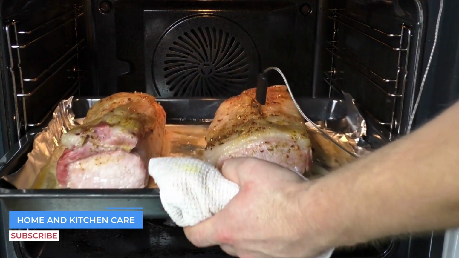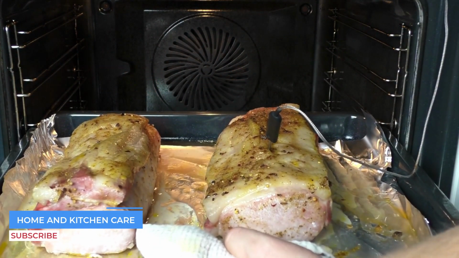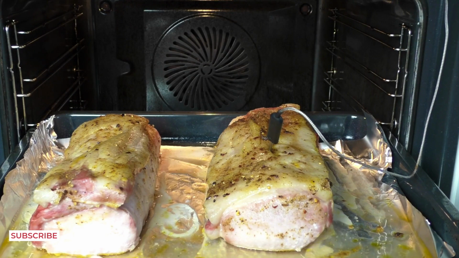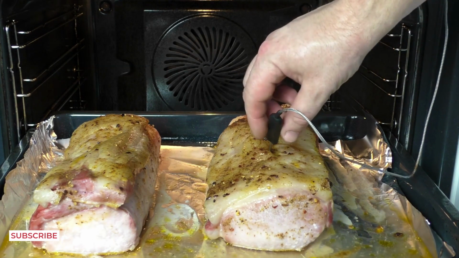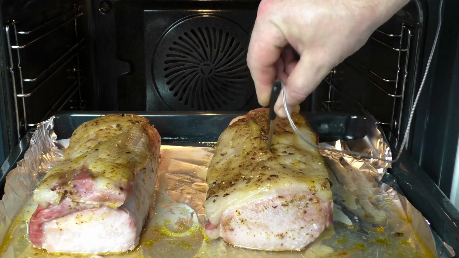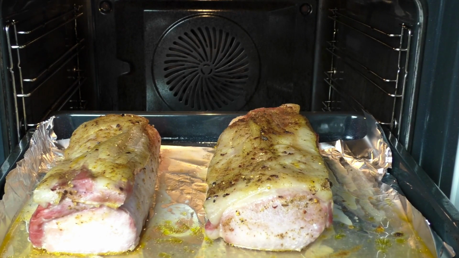When reaching the required temperature, the fan turns off. If the temperature inside decreases, it turns on again. Some microwave oven models have several convectors. The manufacturers state that such models are even more effective.